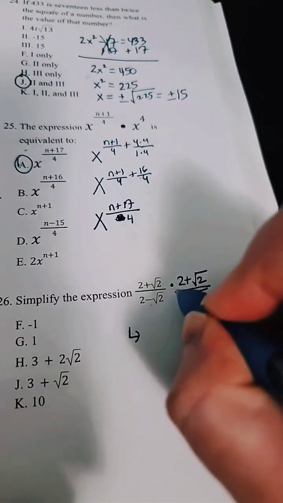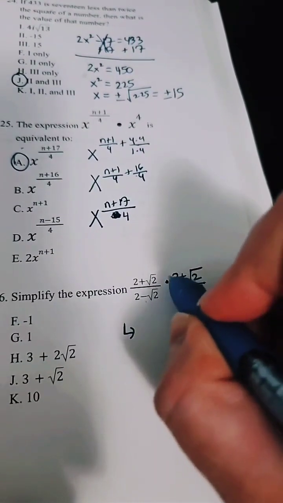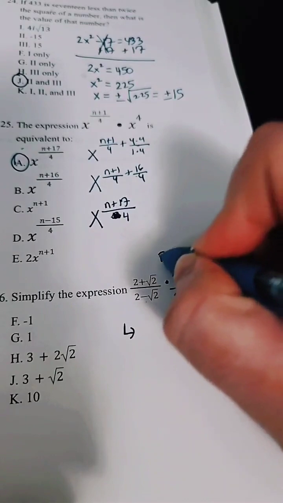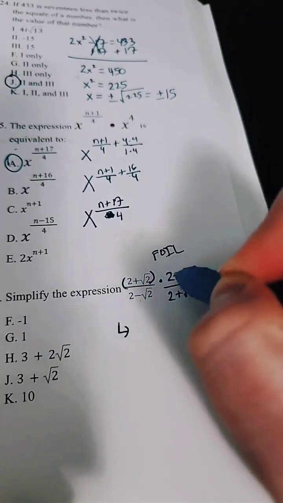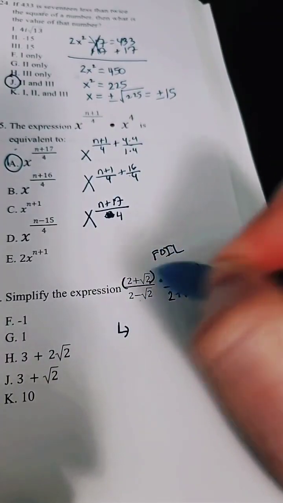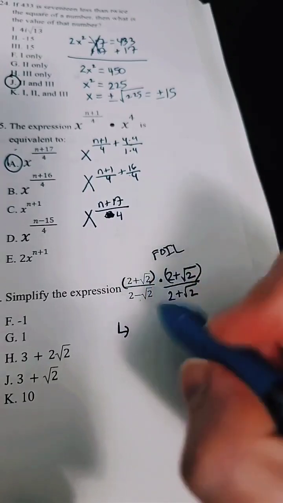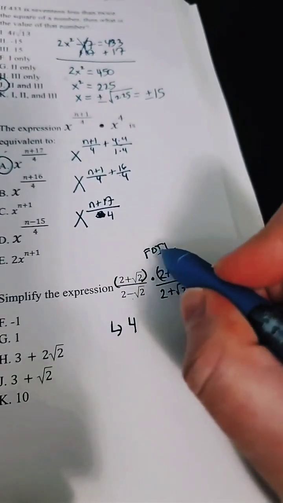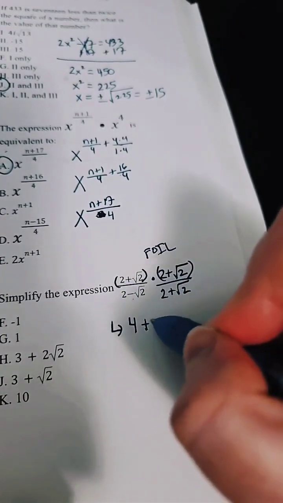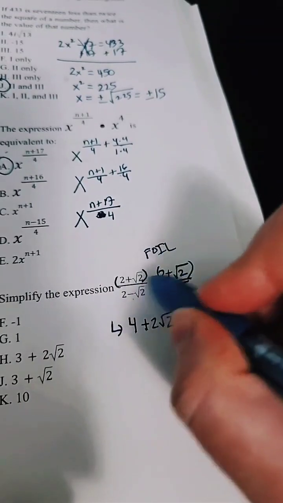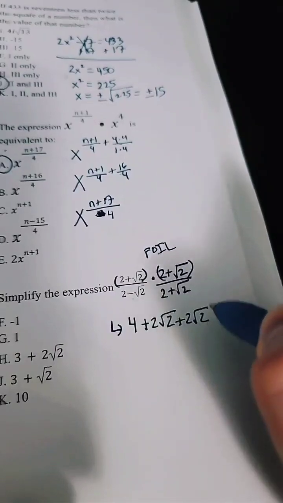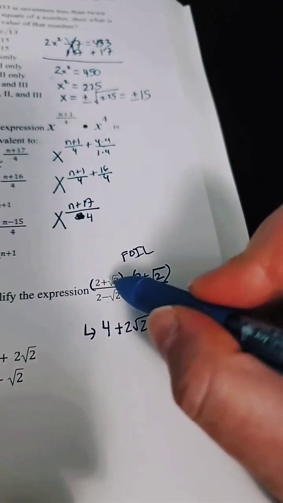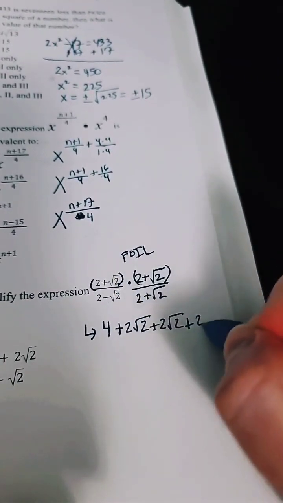So then let's go to this one right here, and we're going to FOIL on top and bottom. FOIL is an acronym that stands for what we need to multiply. The F in FOIL means I'm multiplying the first terms, so 2 times 2, which is 4. O is the outer term, so 2 times root 2, so plus 2 root 2. I is multiplying the inner term, so 2 times root 2, so plus 2 root 2. And then L is multiplying the last term, so root 2 times root 2, which is just 2.